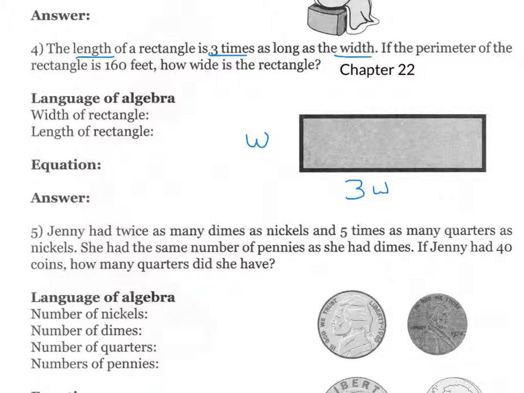So how much is the perimeter? Some people forgot that you have to go all the way around. So all the way around would have W and 3W again. Another way to think of it is that halfway around is W plus 3W, which would be 4W. So all the way around would be 8W.